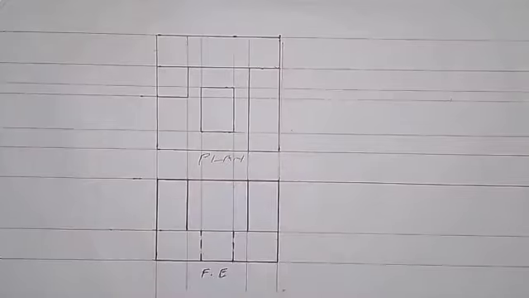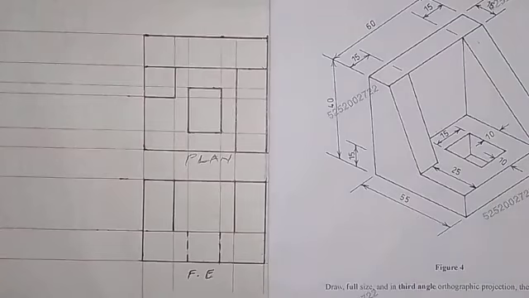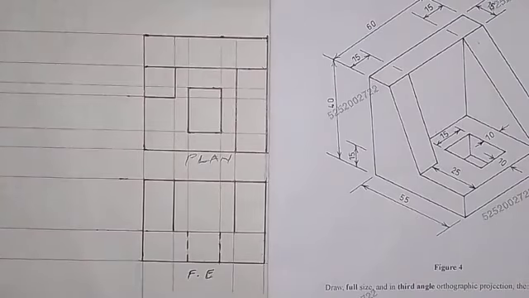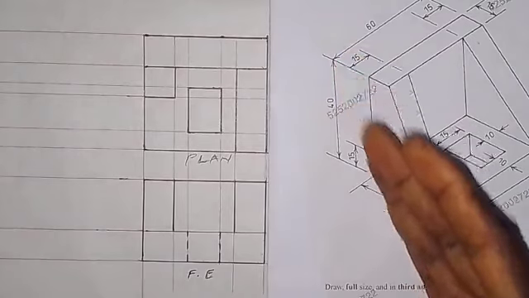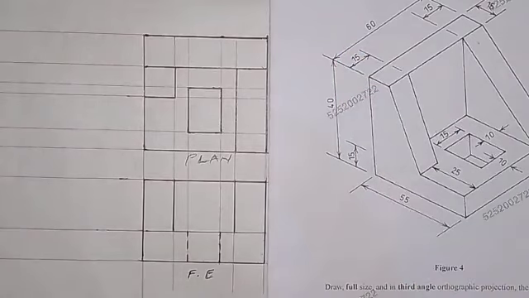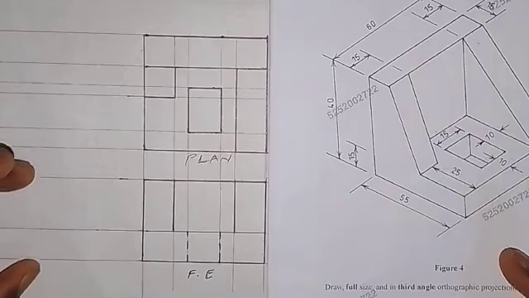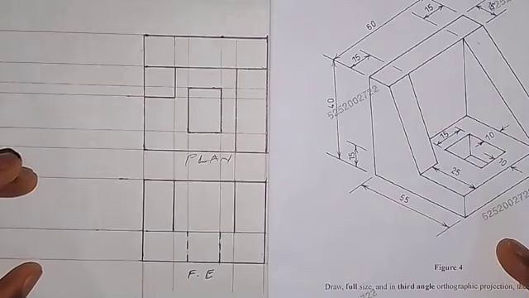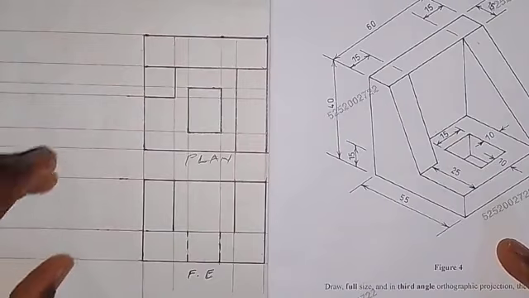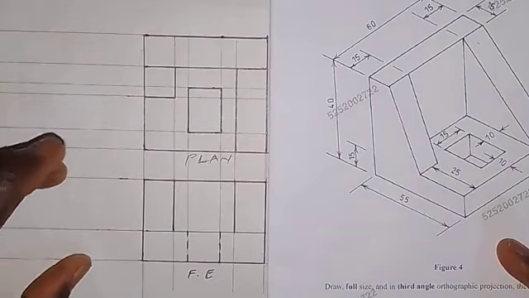All right, so the next thing that we are going to do is to draw the left hand elevation as we are instructed. These views are being drawn in third angle projection. So we are left to produce the left hand elevation. So this is the left hand elevation. In third angle projection, the left hand elevation is placed on the left side of the front elevation. So we are placing it here, which is the left side of the front elevation.